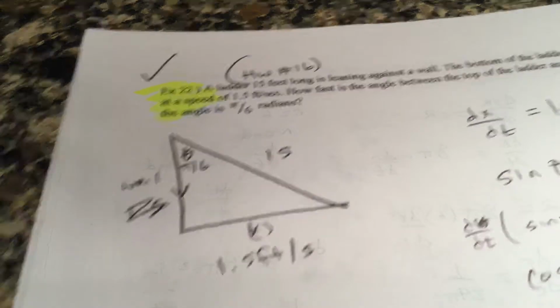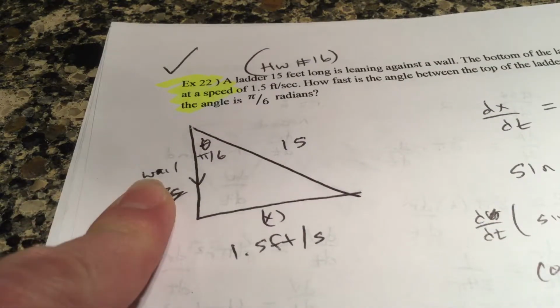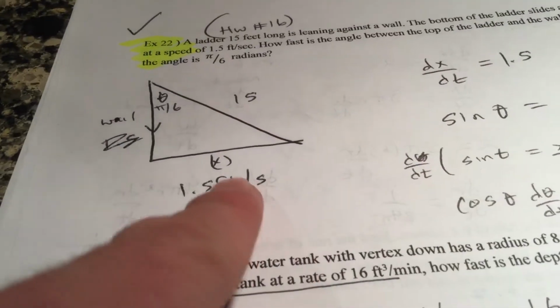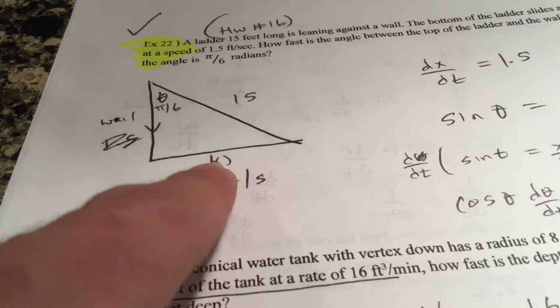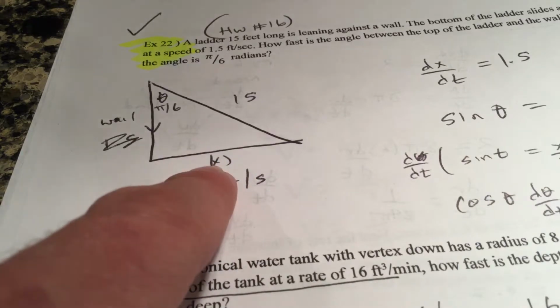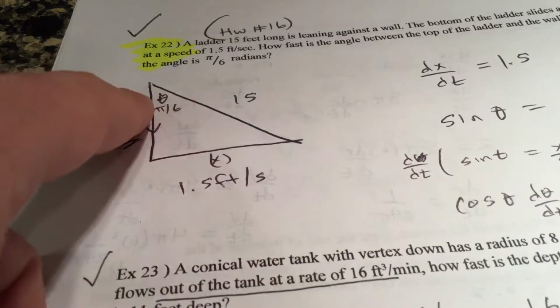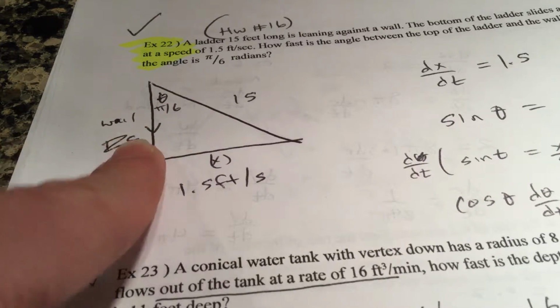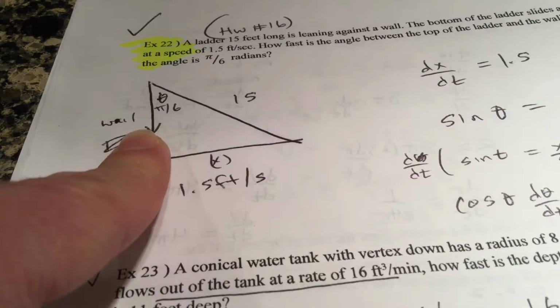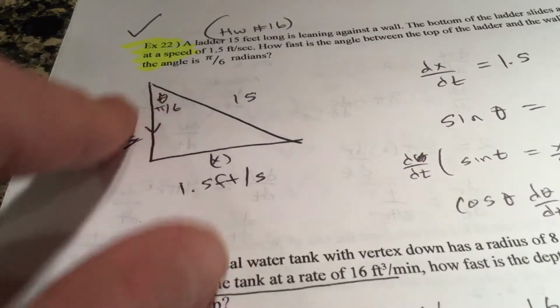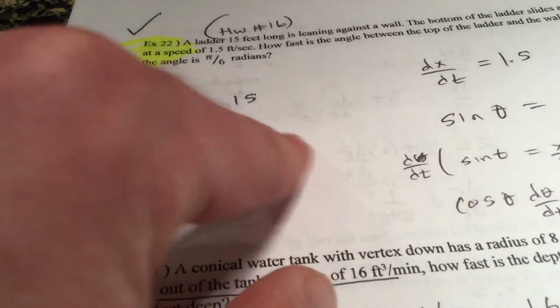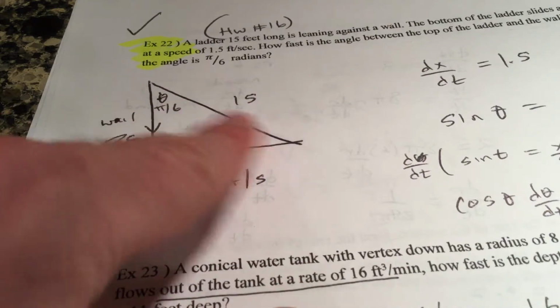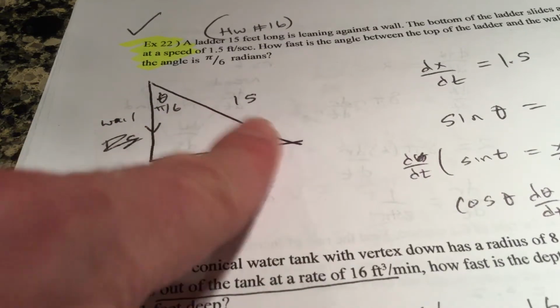Okay? So that's the wall. So what do I want? I know dx/dt is 1.5 right here. Now, I don't really know anything about how fast this is going down, right? I don't have anything about how fast it's moving down, and I'm not asked that, so I'm probably not going to use it. I know that dz/dt is going to be 0.